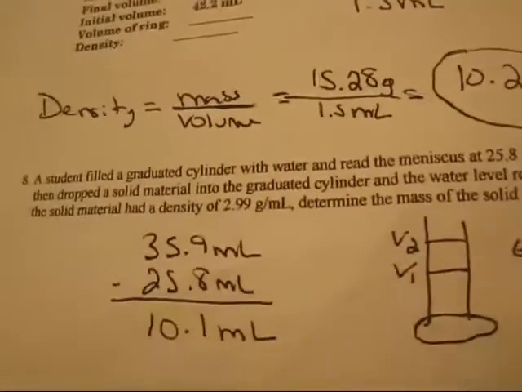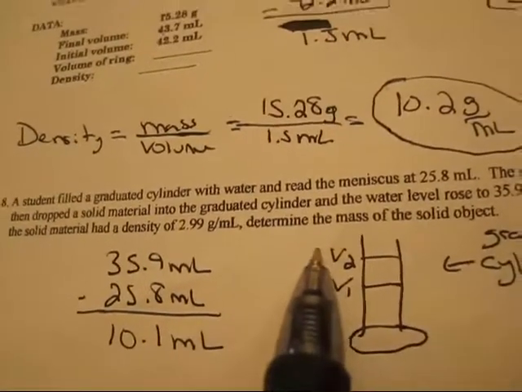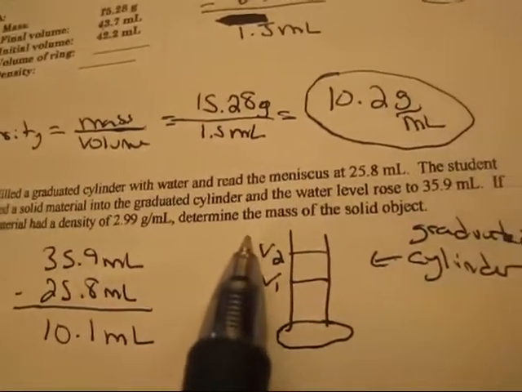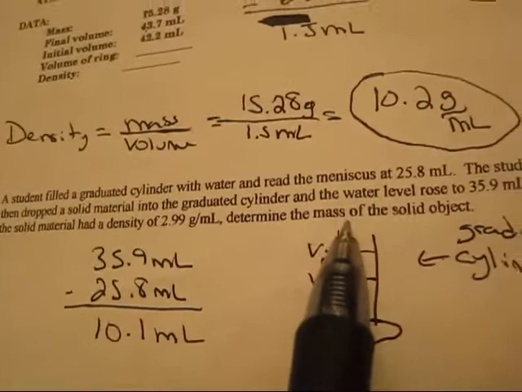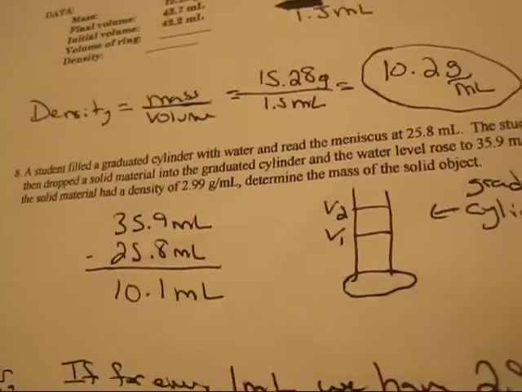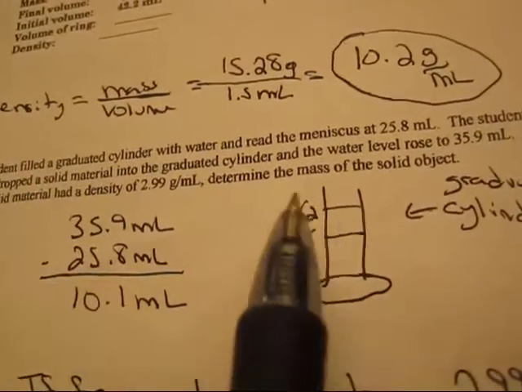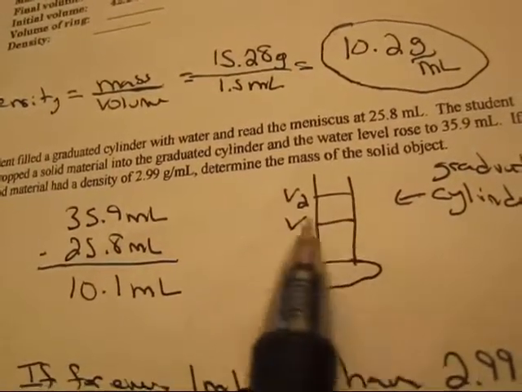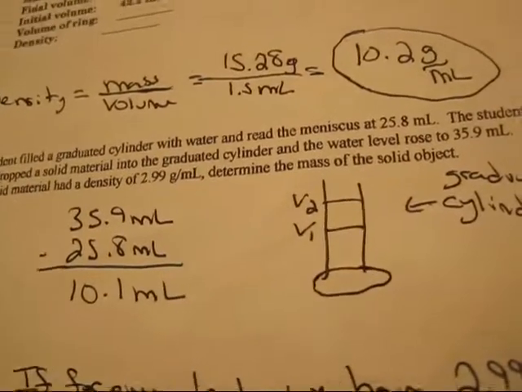The last one is very similar. It gives you a solid object. And it says that if the density is this, what's the mass? It wants you to solve for the mass of the object. So to figure out the volume, it's the same as the previous problem. We are going to subtract the final volume from the initial, and it gets 10.1. So we know the volume, we want to find the mass.